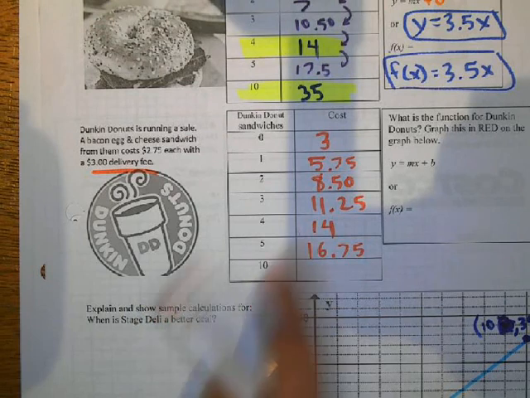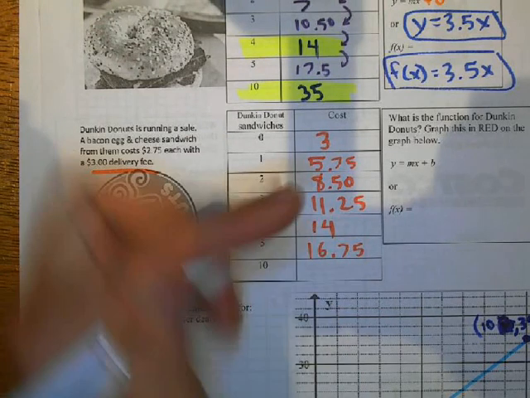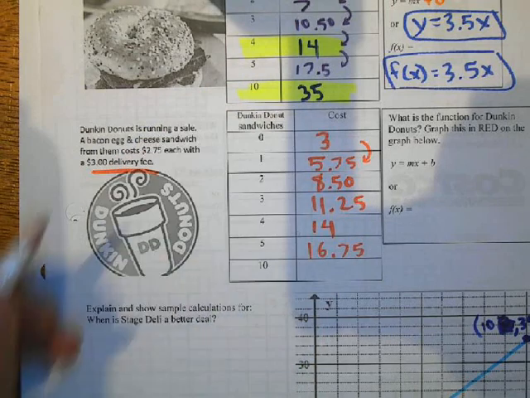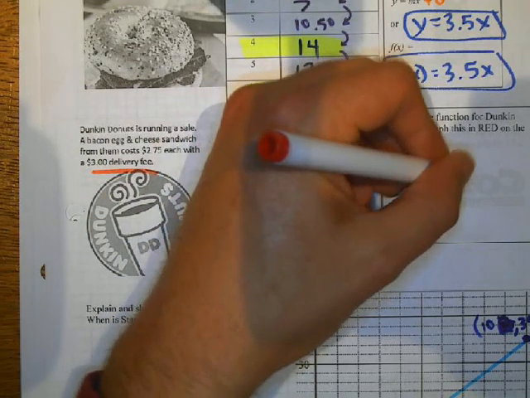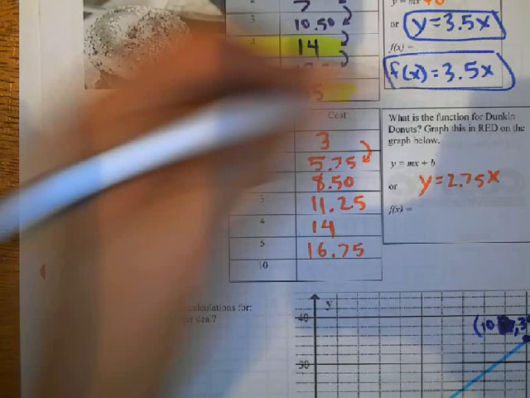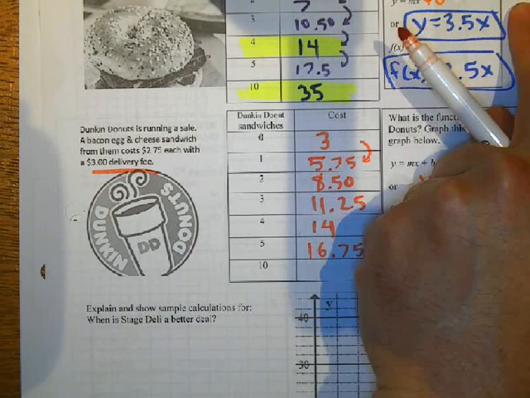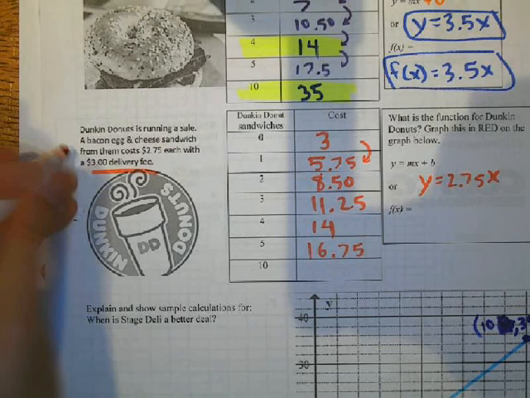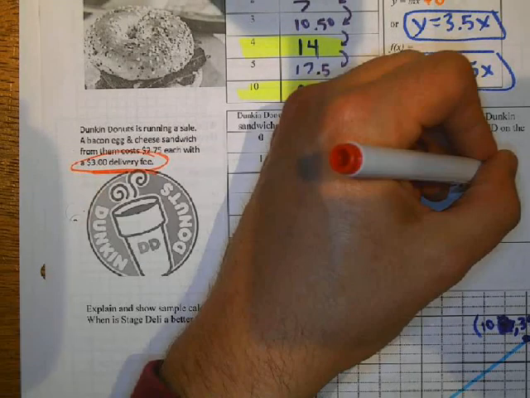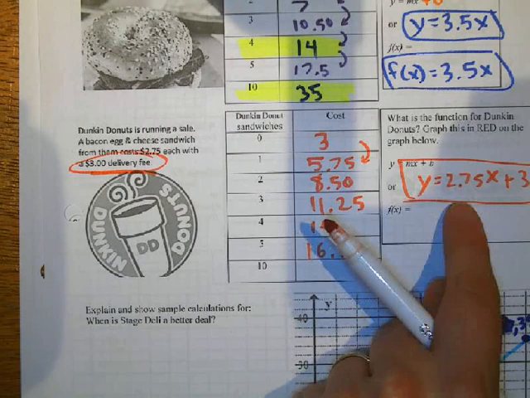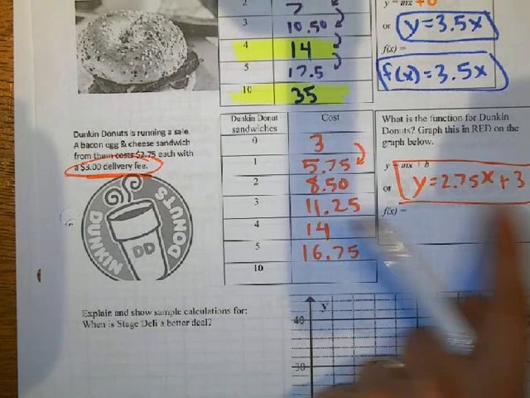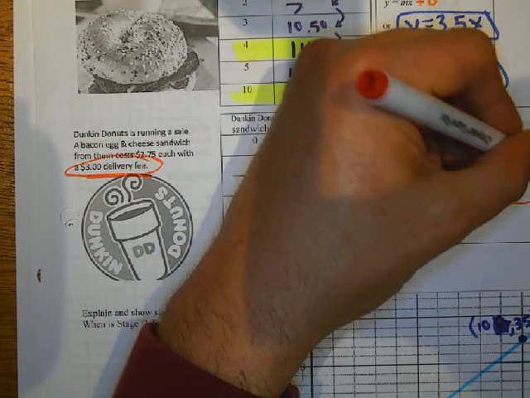Before I do this one here, let's write our equation. We know it keeps increasing by 2.75, so I'm going to have y equals 2.75x, and my initial starting value is $3 here. This is how much we're increasing by, and this is the initial value we're starting with.